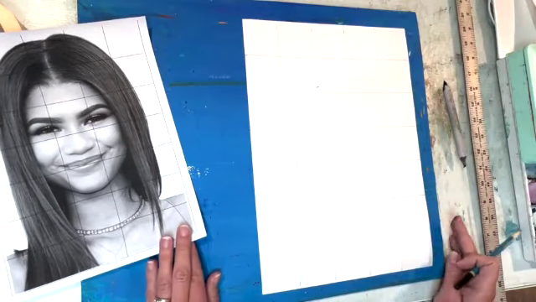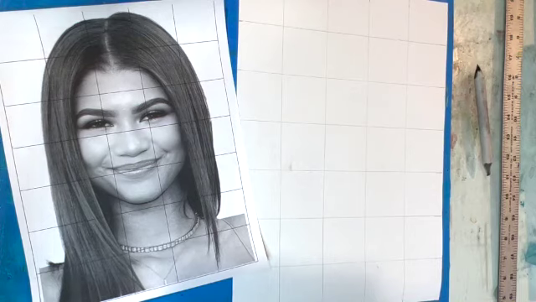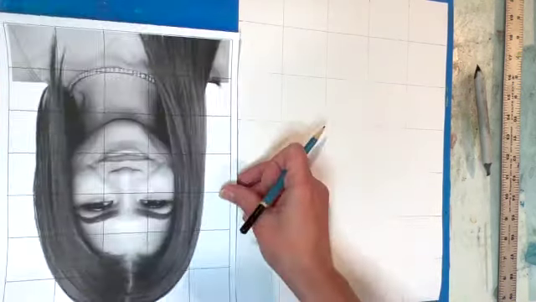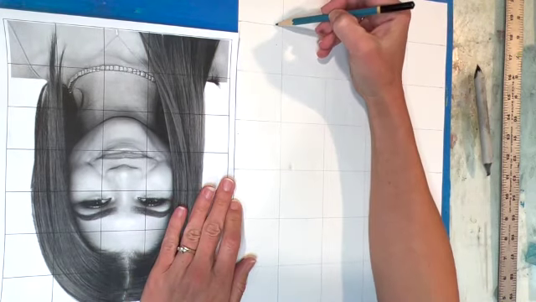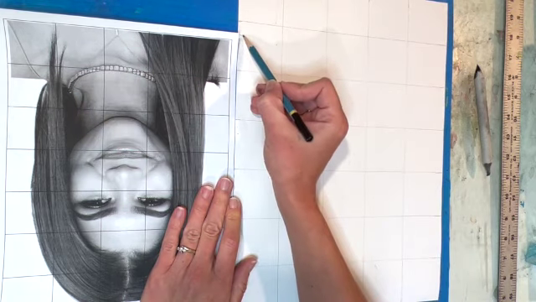All right, now I am ready to begin. And like I said, I am doing this upside down. So I'm going to turn my reference photo upside down and begin drawing. I like to start with some of the main lines that outline the head.